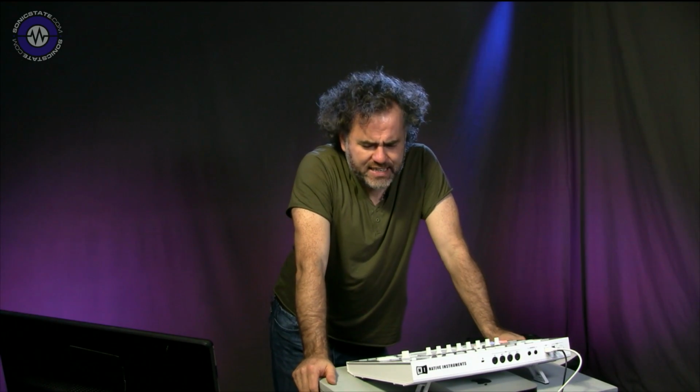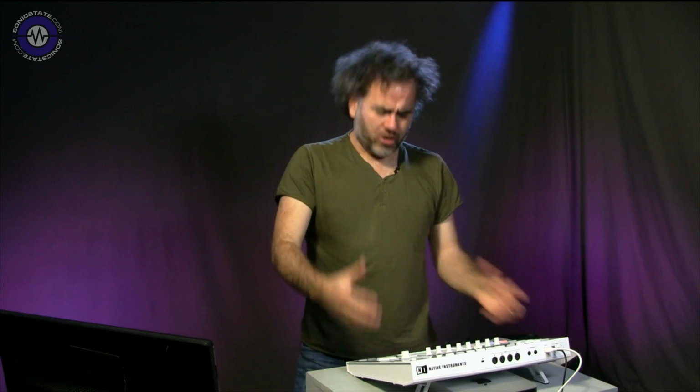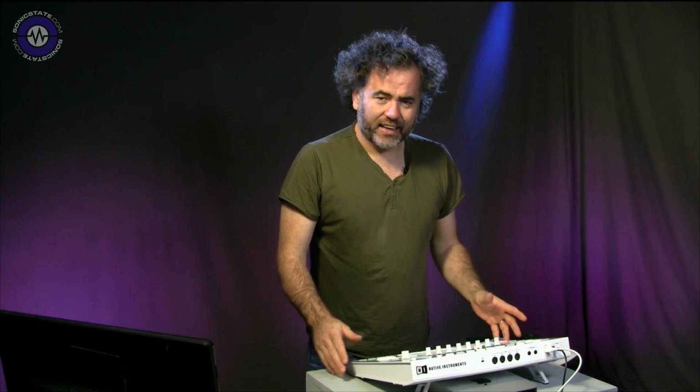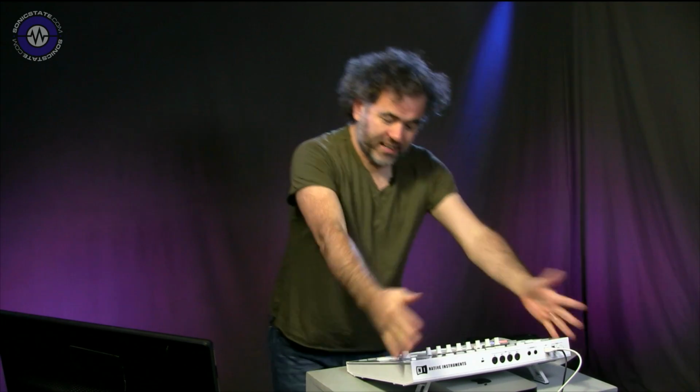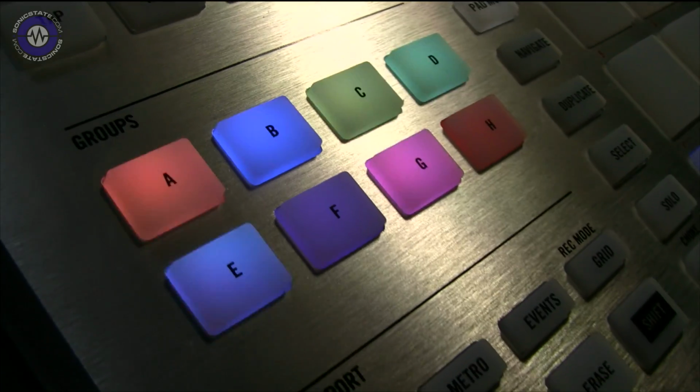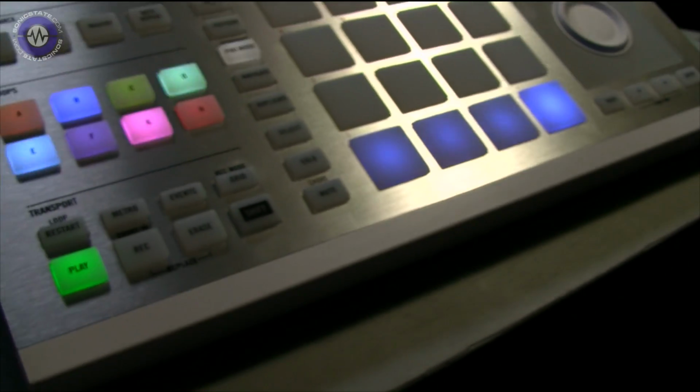Maschine, what is it? Maschine is a combination of hardware and software. It's been around since about 2009, and this is the first major upgrade, so version 2, which is a paid upgrade for users of the old software. At the same time, Native Instruments have decided to launch this, which is the flagship Maschine Studio.